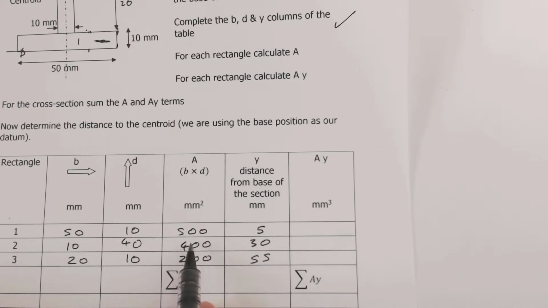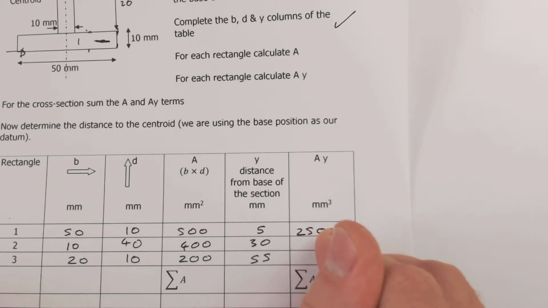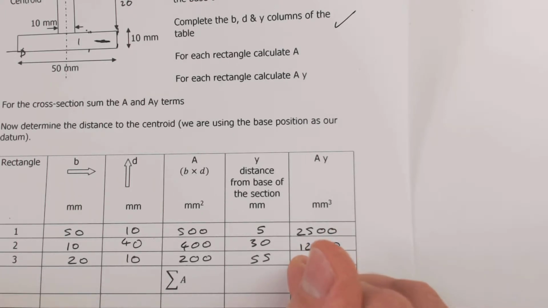And then the next one is A times y. Right, I can cope with that one. 4 times 3 is 12. 3 zeros. 55, double it becomes 110. And then we need to add on 2 zeros. Okie dokie.